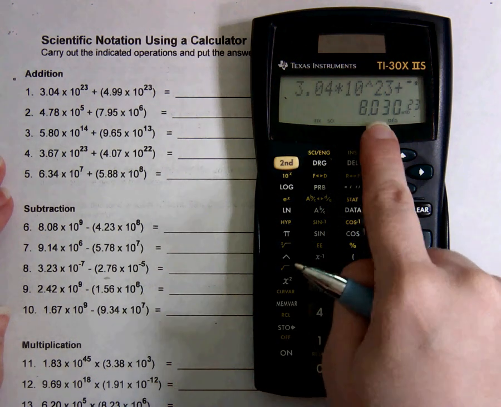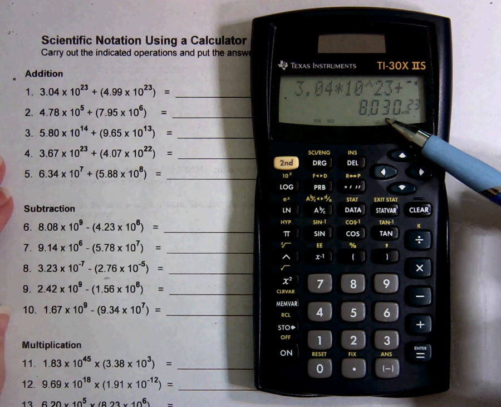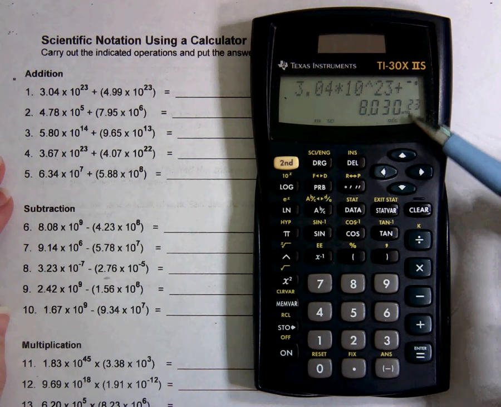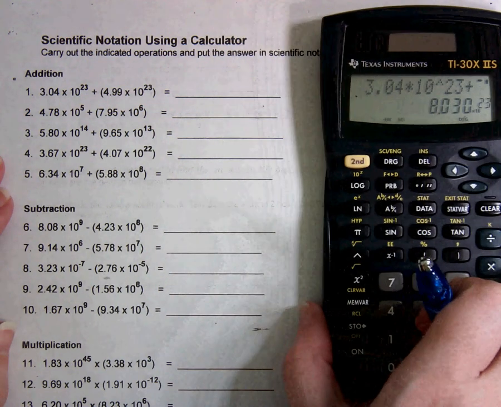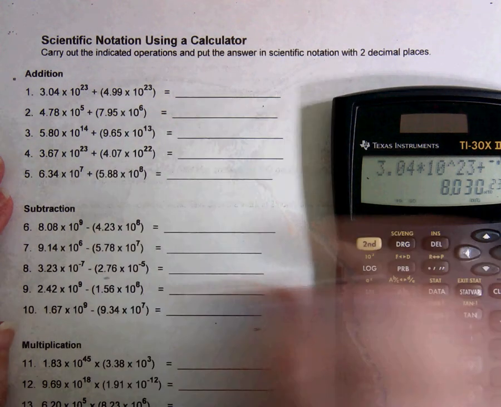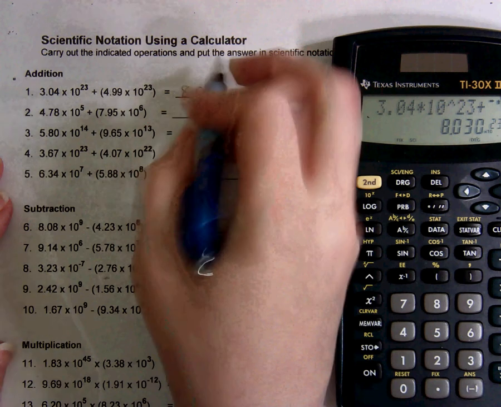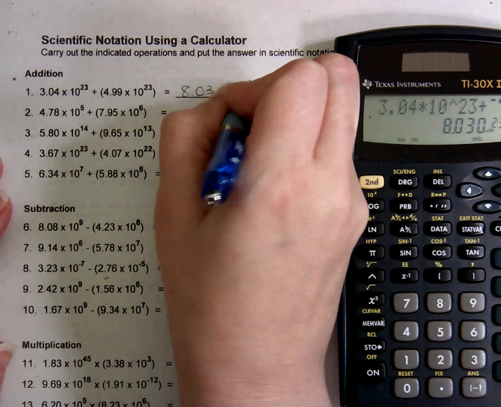If your answer does not come up in scientific notation, notice this says 8.030 times 10 to the 23rd. Notice the little times 10 down there is saying it's times 10 to the 23rd power. So when I write this, it says to round to 2 decimal places. And so we'll do 8.03, that's 2 places after the decimal, times 10 to the 23rd power.